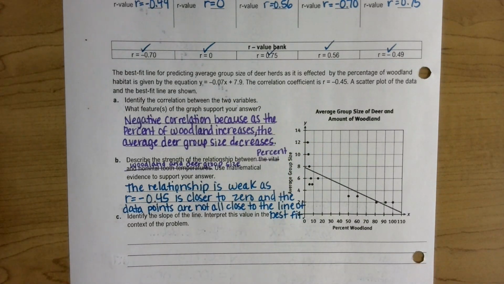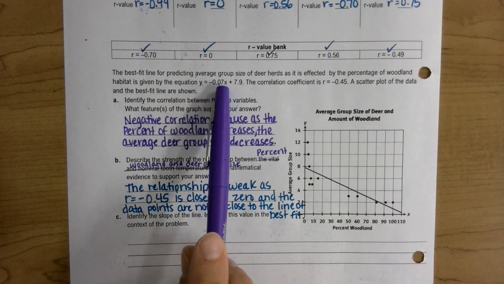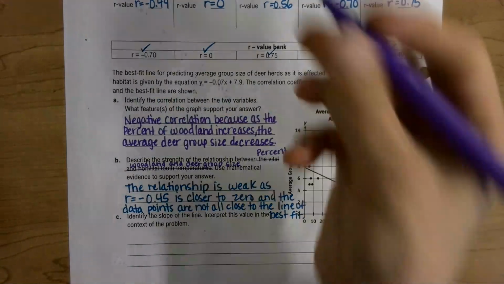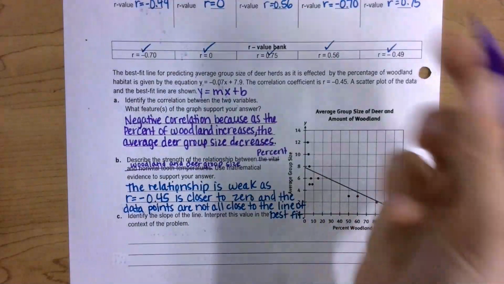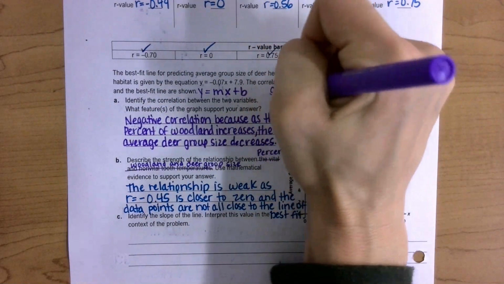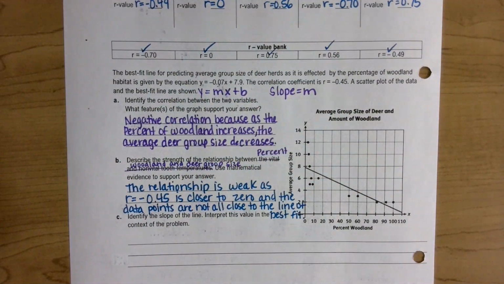C, identify the slope of the line. Interpret this value in the context of the problem. So remember to always go back to your information given. It gave us the slope of the line in the equation. If your equation is y equals mx plus b, your slope is your m value. So I know that that's negative 0.07.